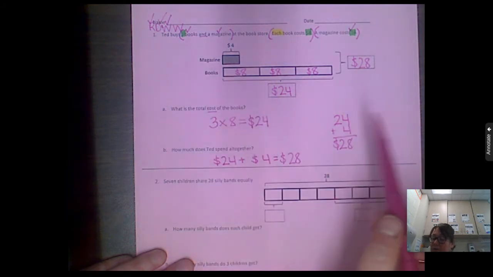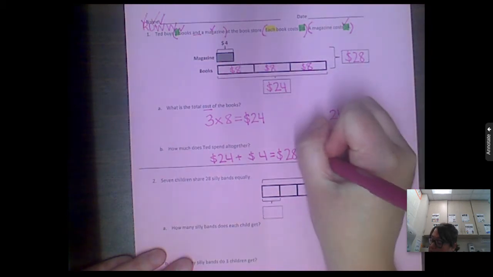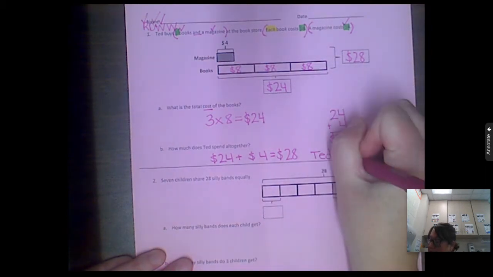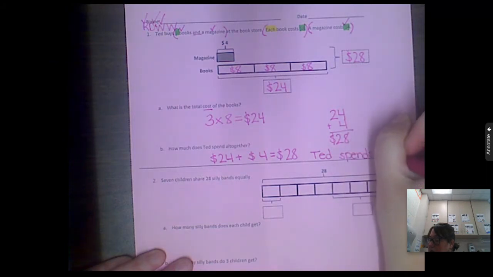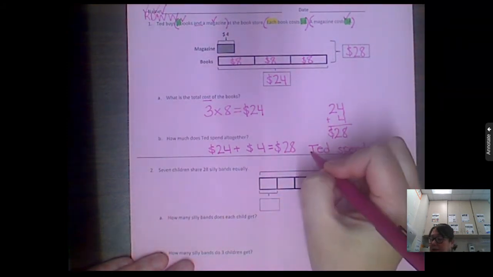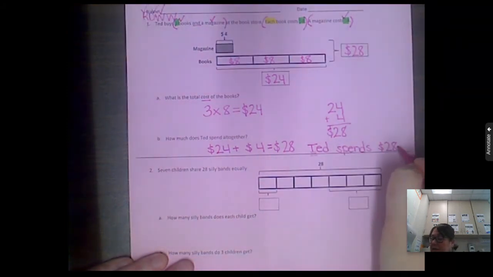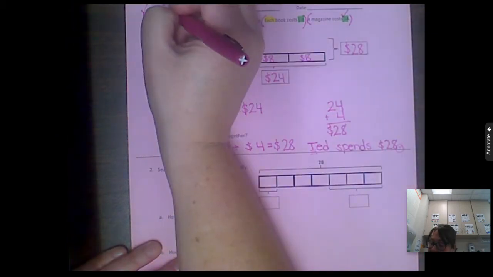So we look at the question: how much does Ted spend altogether? So Ted spends $28. And remember, we're writing a complete sentence, and we know that a complete sentence begins with a capital letter and a period at the end. Okay? And then I can check off that last W.